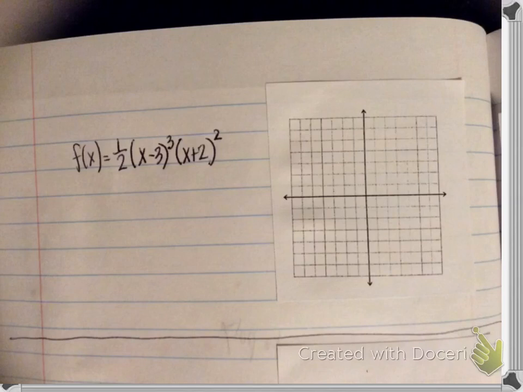All right, I want you to go ahead and move on to this example. I want you to pause the video and try getting the information and sketching on your own. Make sure you're using a pencil here, that way you can change it if you did not get it correct. So again, please pause the video and try on your own.